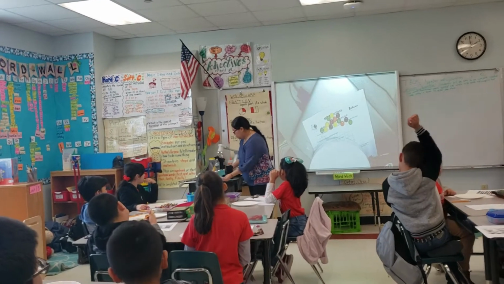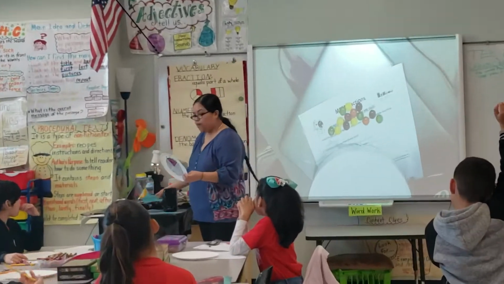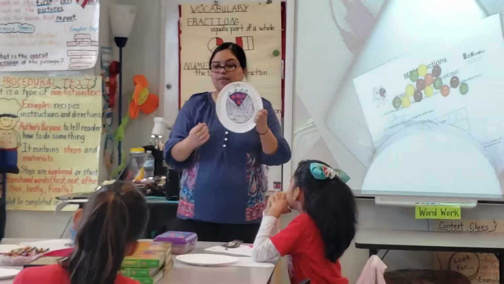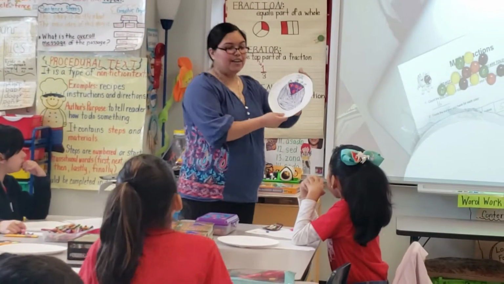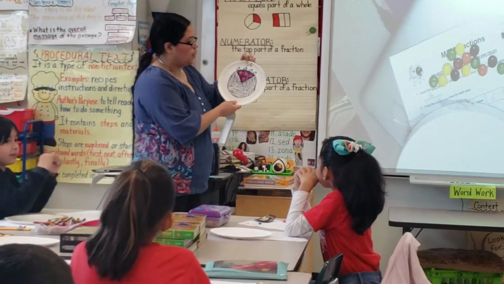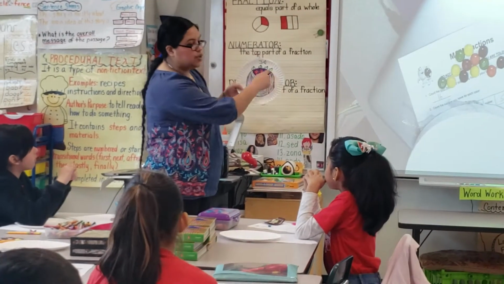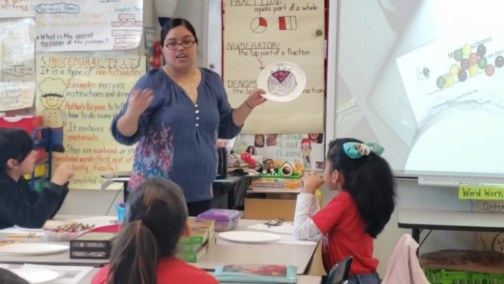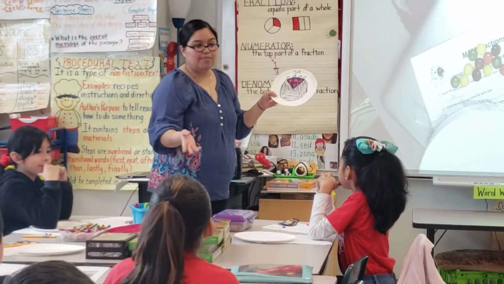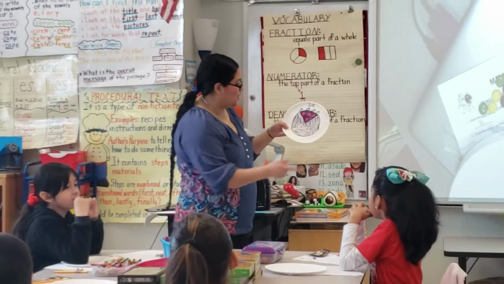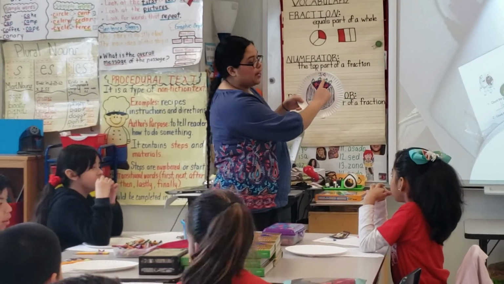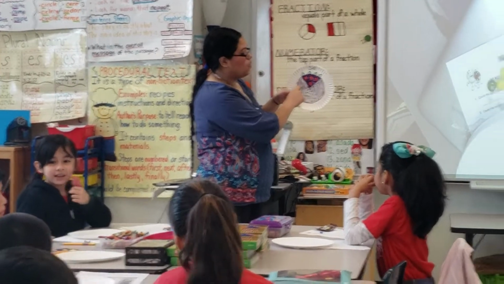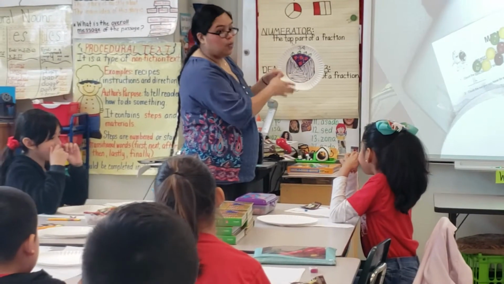I'm going to give you a fraction card, and based on the card that you get, you're going to write out the fraction. For mine, I had 3/4, so I drew a cake. You can draw a cake, cookie, pie, chocolate bar, or the M&Ms like you did. And I had 3/4, so 3/4 of my cake was eaten.